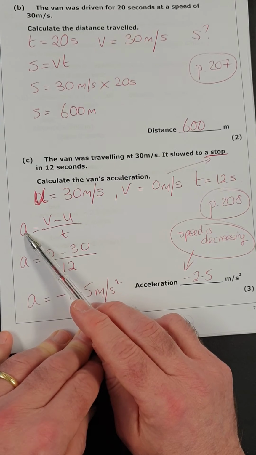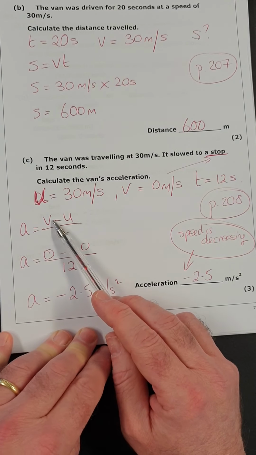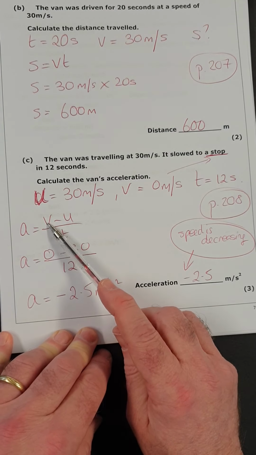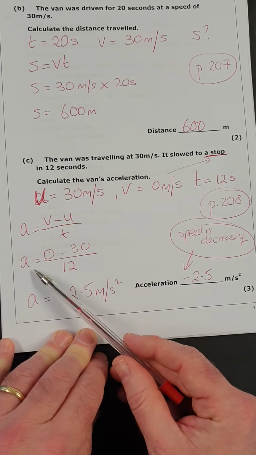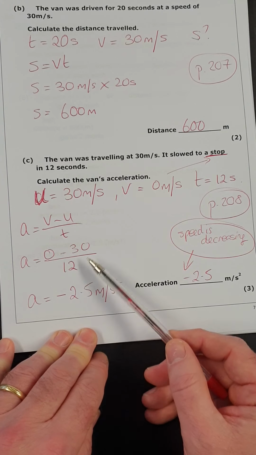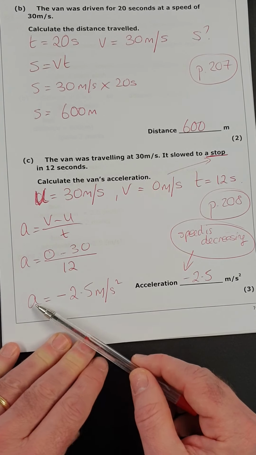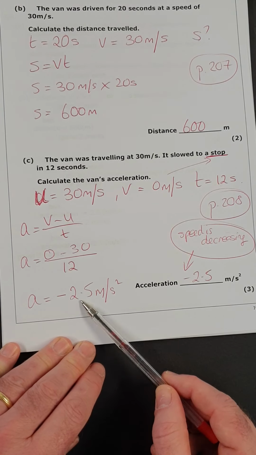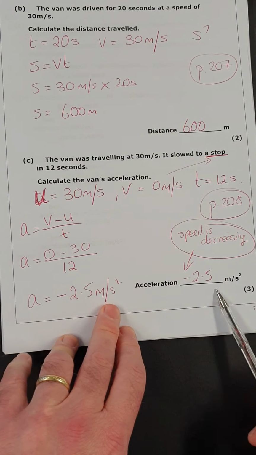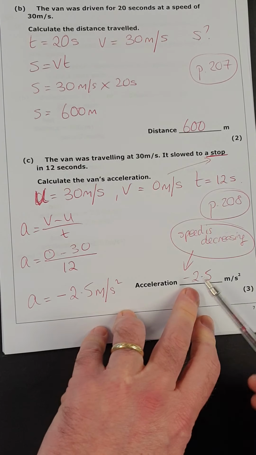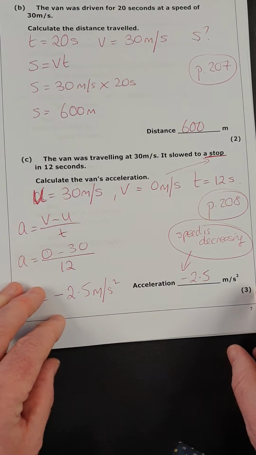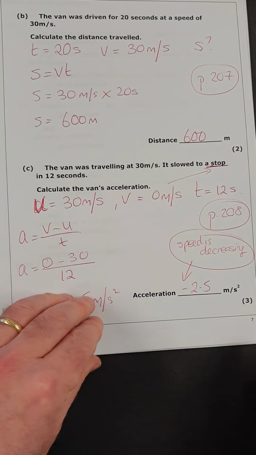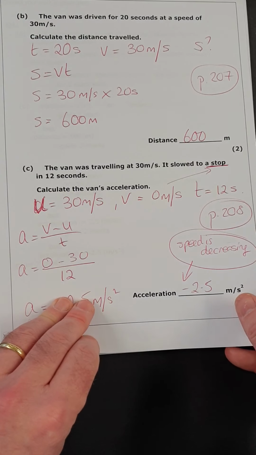The equation is acceleration is equal to the change in speed. So the final speed, take away the start speed, divided by the time. So the acceleration is 0 minus 30 divided by 12. So the acceleration is equal to minus 2.5 meters per second squared. The minus means that the speed is decreasing. We have negative acceleration, otherwise known as deceleration.